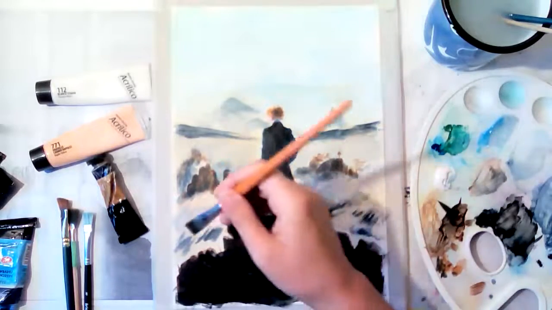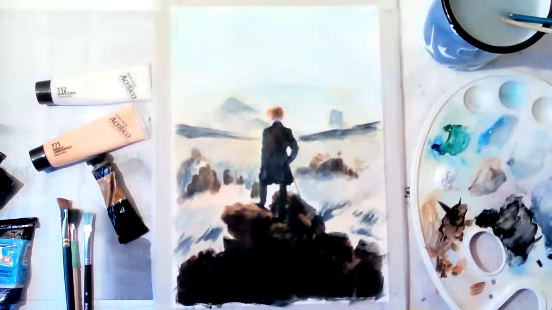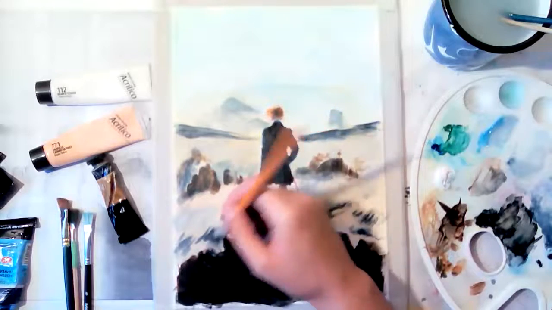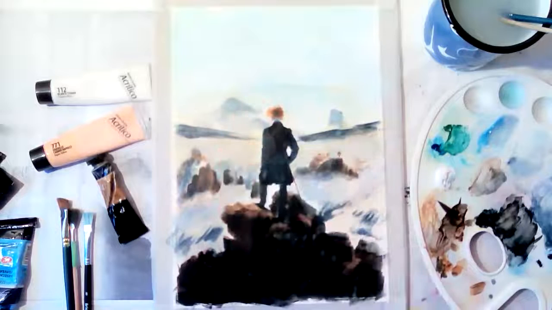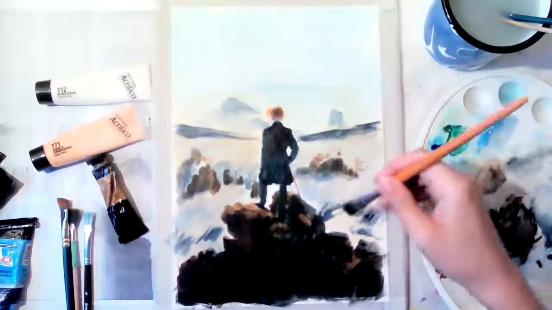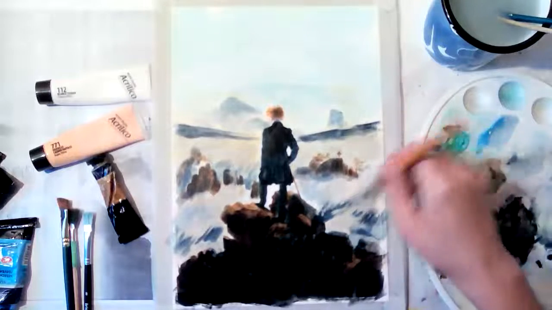So it will not happen in one go. You do something, move to another side of the painting, put some layer there.